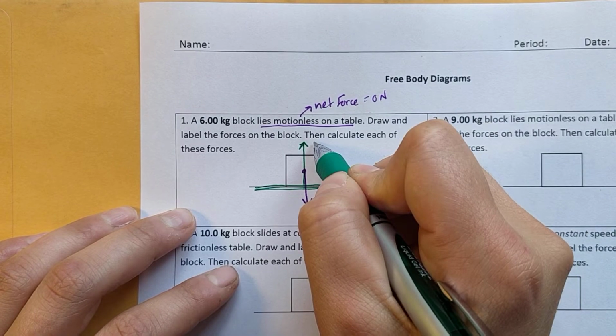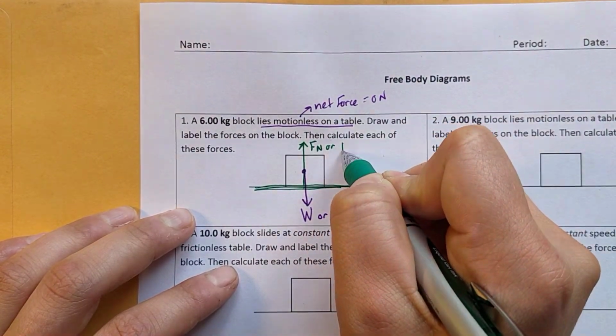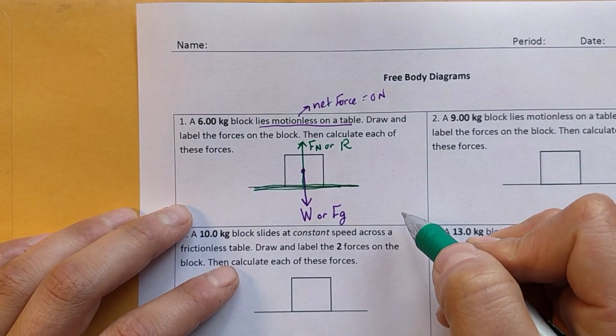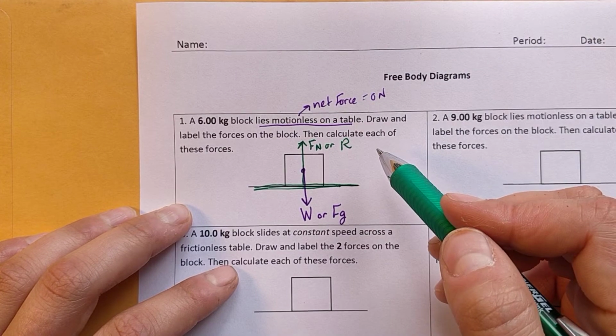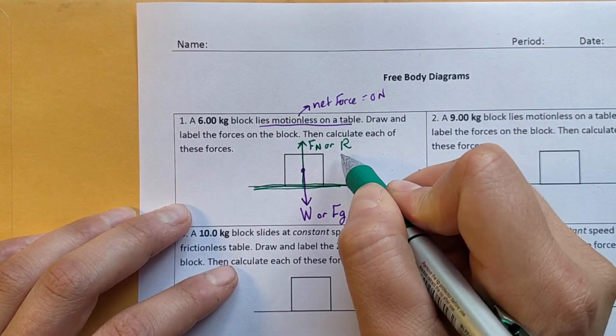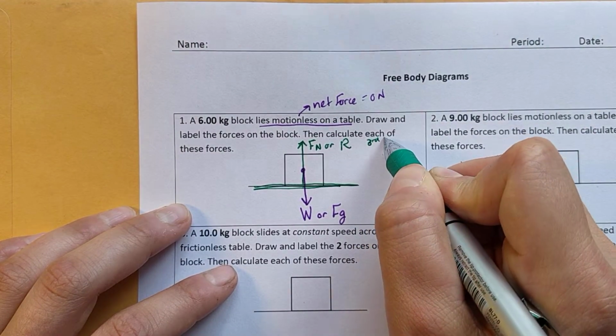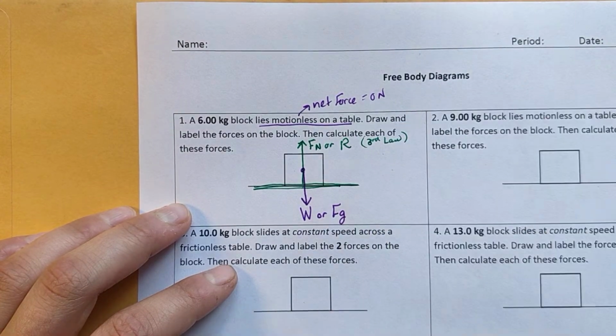This is known as the normal force. You can call it F sub N or R. Notice the normal force is equal and opposite to the force of gravity. This is in conjunction with Newton's third law: for every action, there's an equal and opposite reaction.